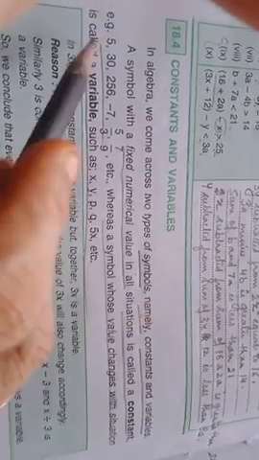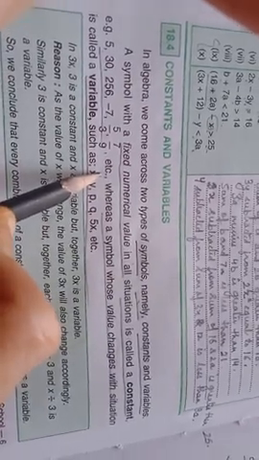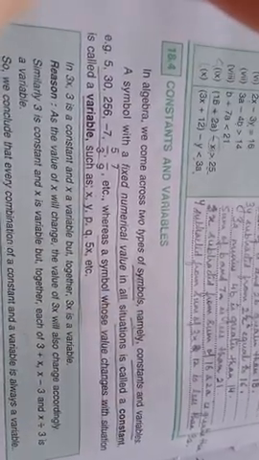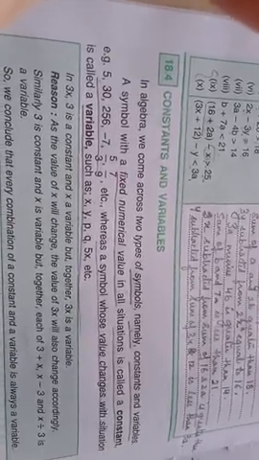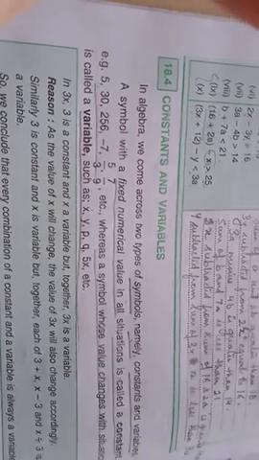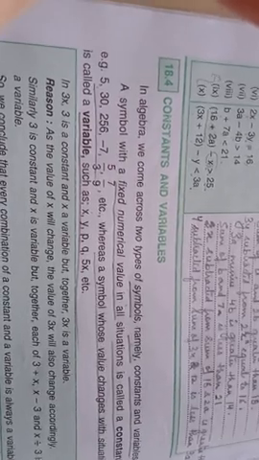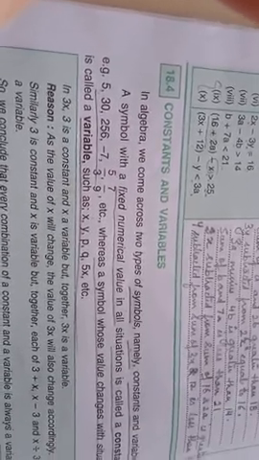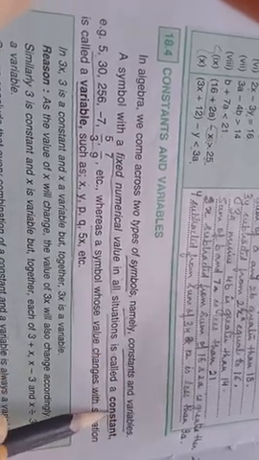A symbol with a fixed numerical value in all situations is called constant. That is 5, 30, 256, minus 7, 5 by 3, 7 by 9, etc. Means what? If I say you have 10 chocolates, means 10 chocolates are fixed. So the value of 10 is 10 only. It will never change. When I say you have got 100 out of 100 marks, means the value of your marks is not going to change. It is not like something which will vary. Once it is said that you have got 100 out of 100, your marks are fixed. So such type of fixed numerical value is known as constant.